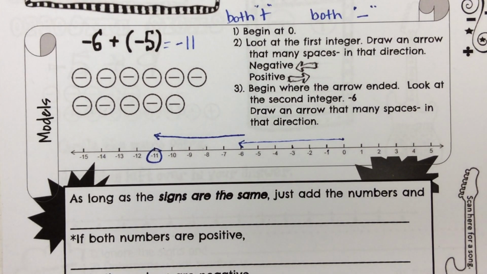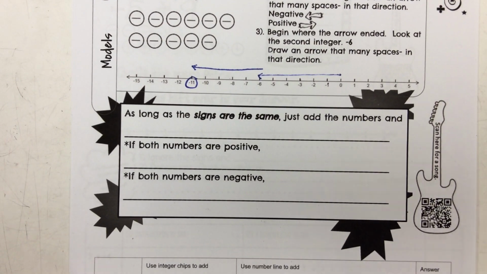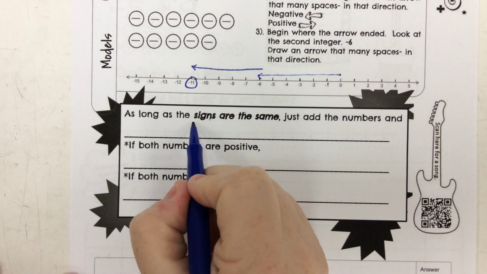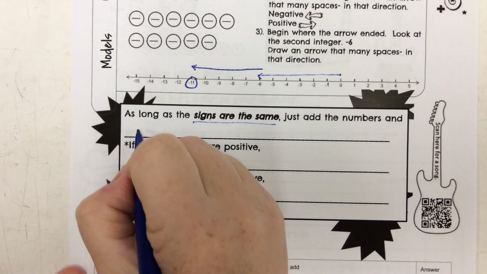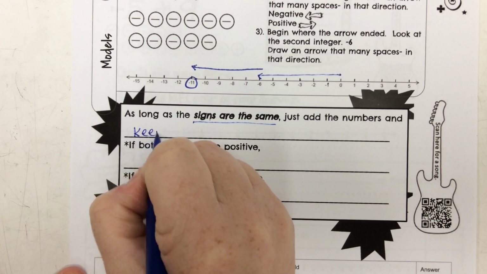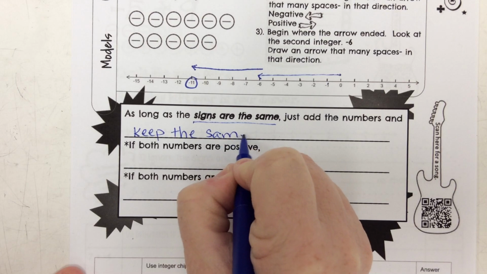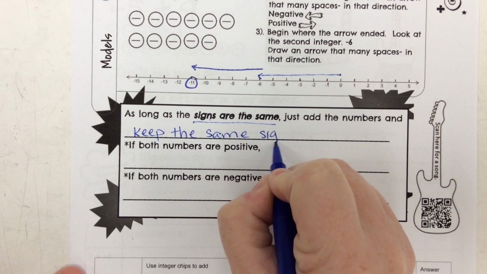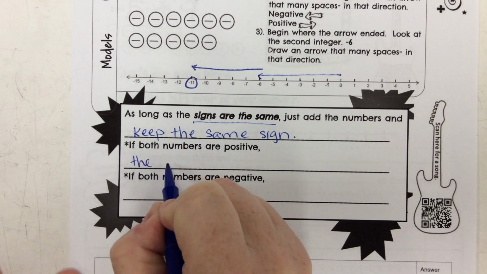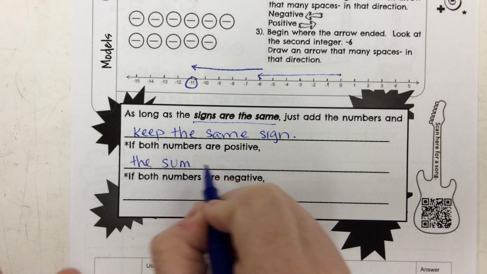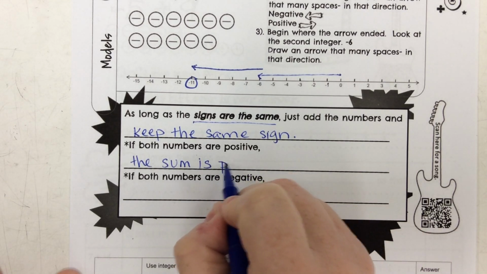Okay, not too bad. Now, the rules here: as long as the signs are the same, that's important, we just add the numbers and keep the same sign. If both numbers are positive, the sum is positive. What is sum again? It is the answer to an addition problem.